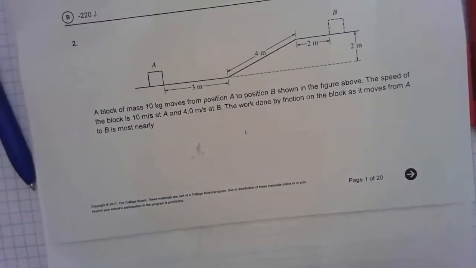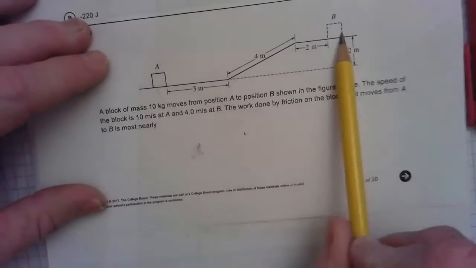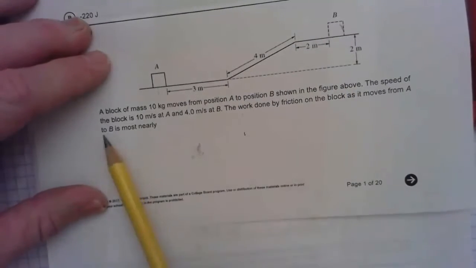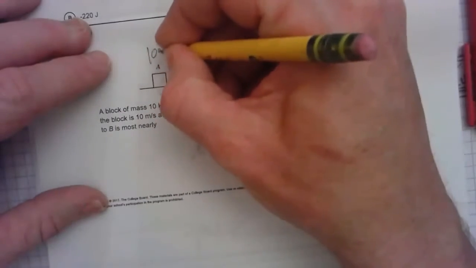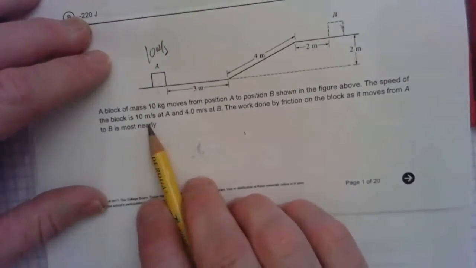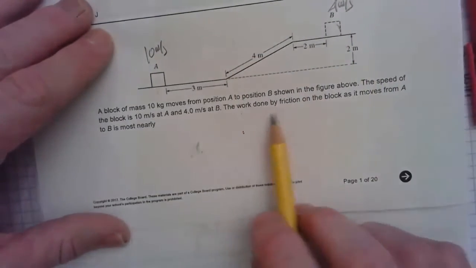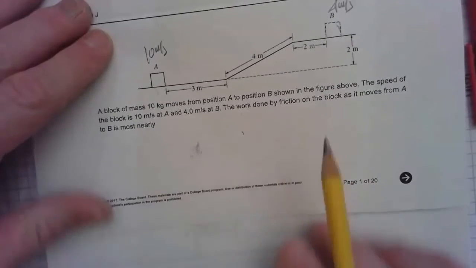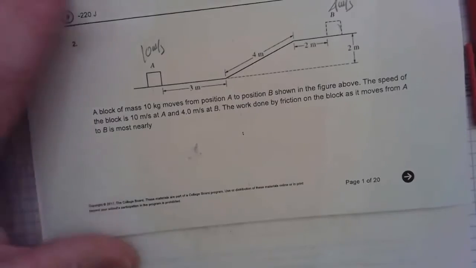Number 2 says a block of mass 10 kilograms moves from position A to position B, shown in the figure above. The speed of the block is 10 meters per second here, and 4 meters per second at B. The work done by friction on the block as it moves from A to B is most nearly. Ooh, I like this question.